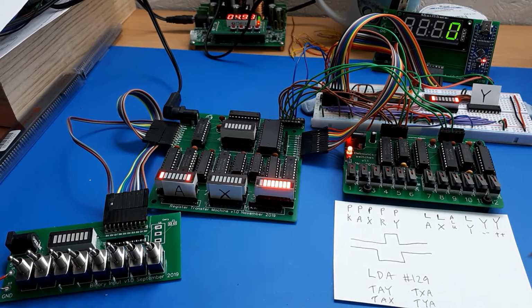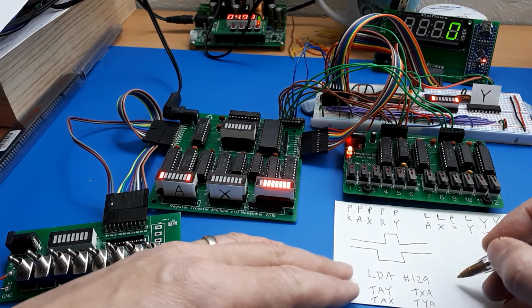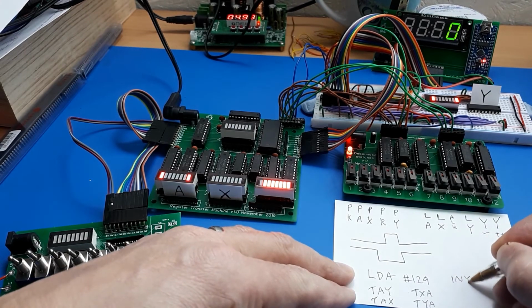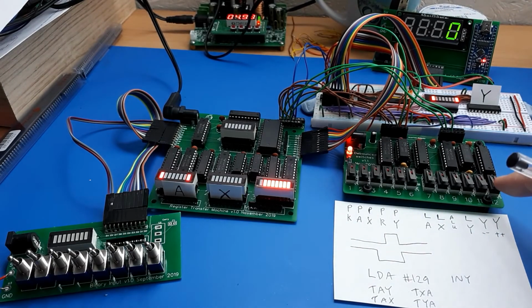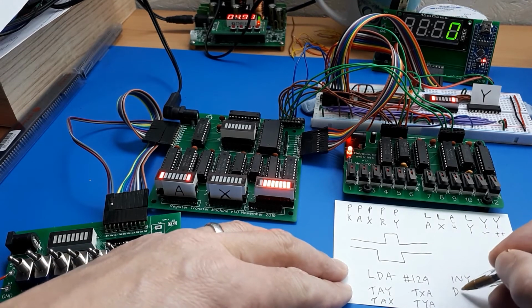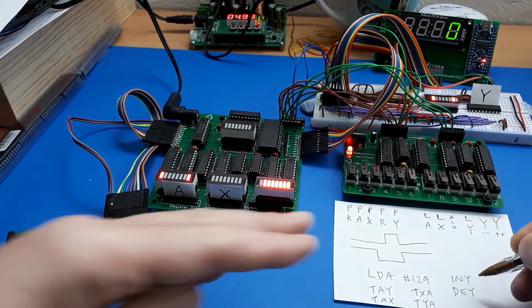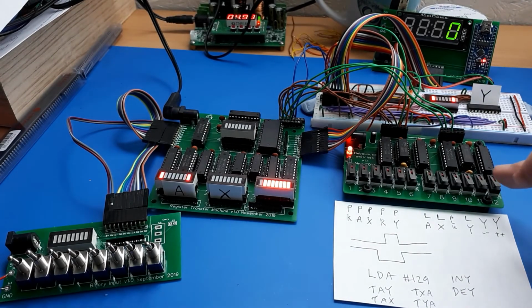Now we can do an INY, which is an increase Y instruction, which is just there. We can do a decrease Y instruction, which I think is written DEY, isn't it? Yeah, DEY to decrease Y. So that's there. So we could take the value of A, publish it into Y, transfer it into Y, increase it and transfer it back.